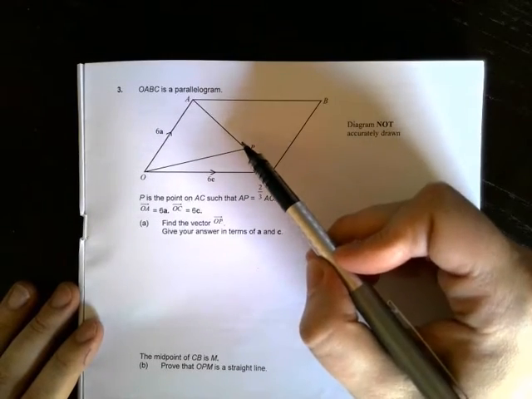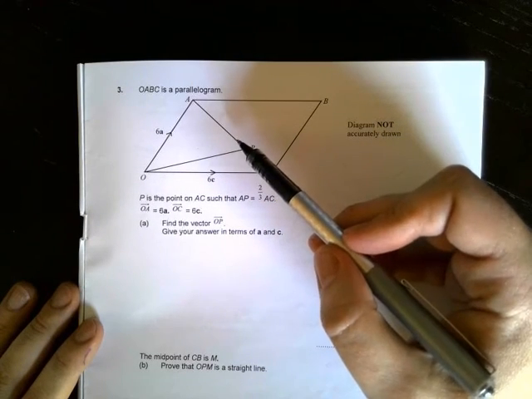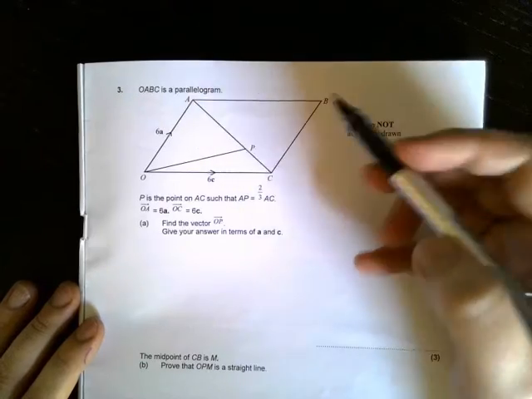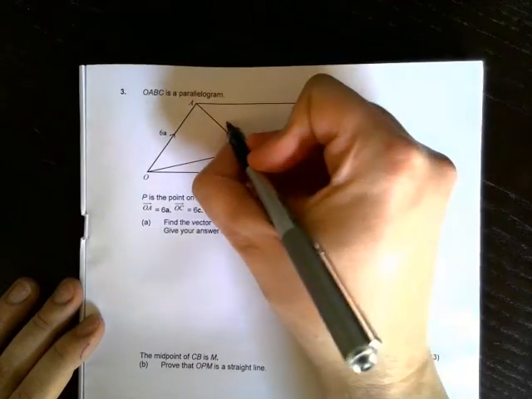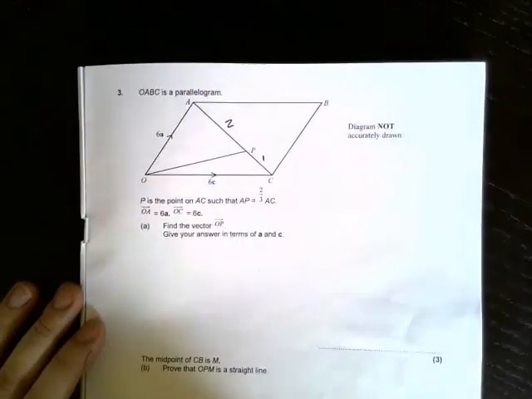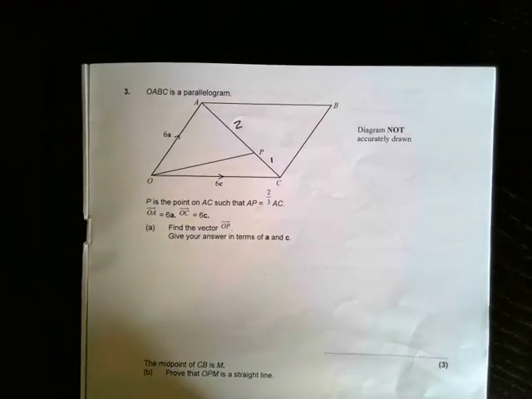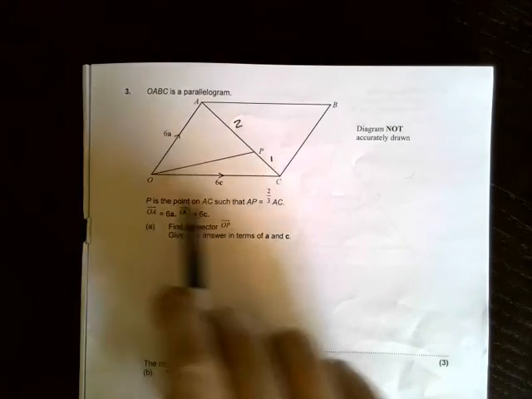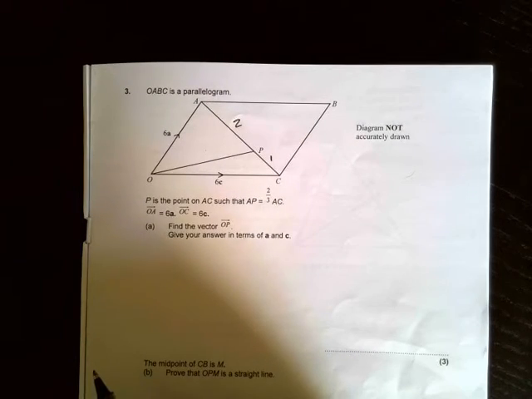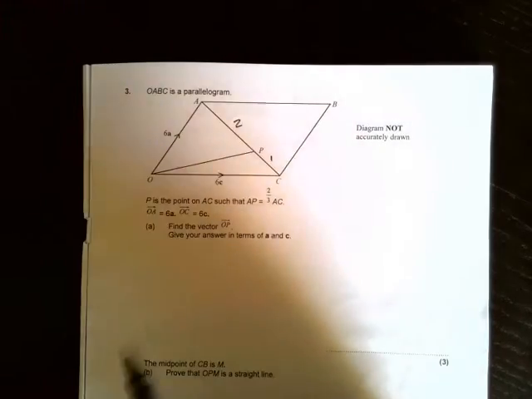OABC is a parallelogram. P is a point such that AP is 2/3 of AC, so that would be 1/3 therefore. OA is 6A, OC is 6C. Find the vector OP.